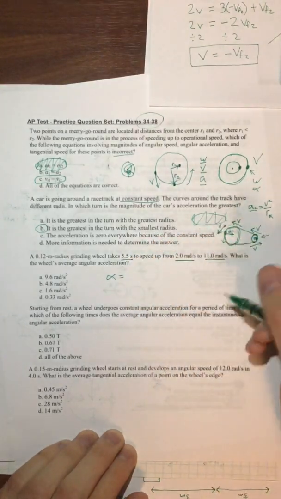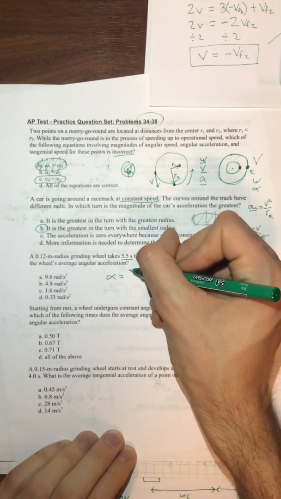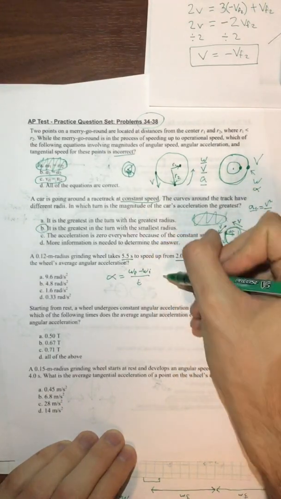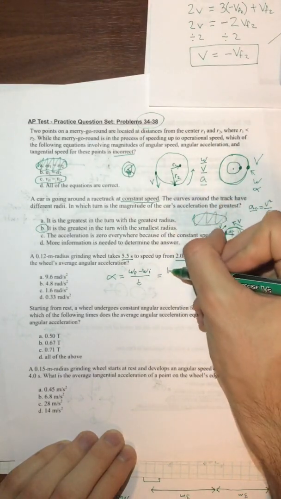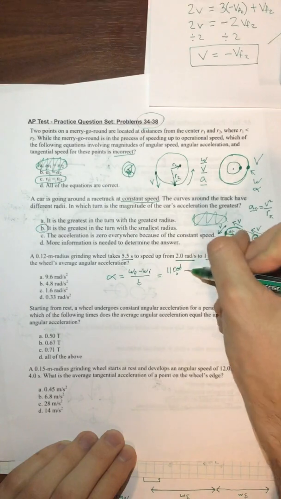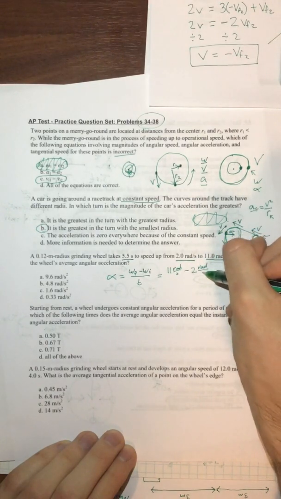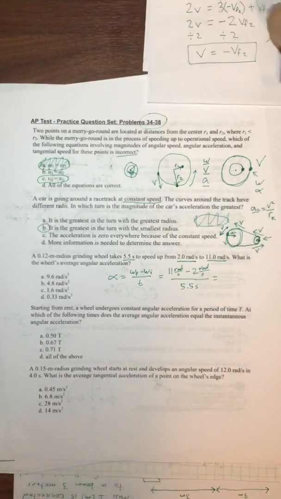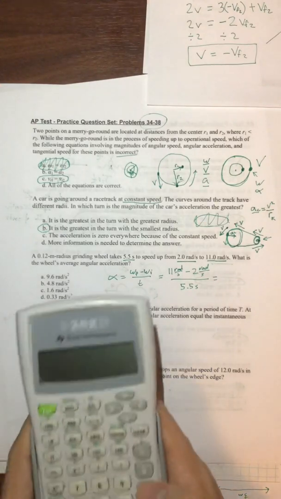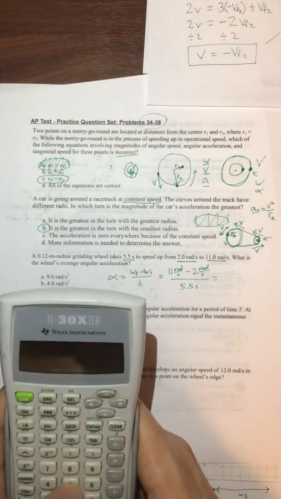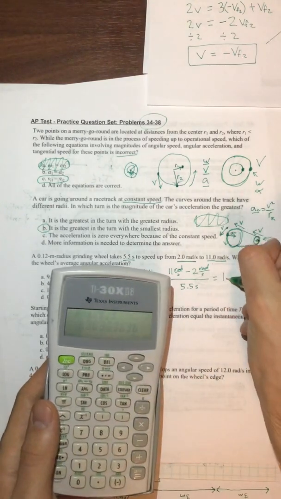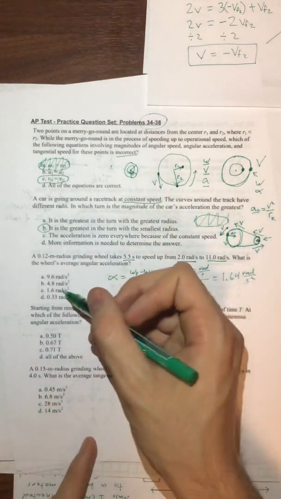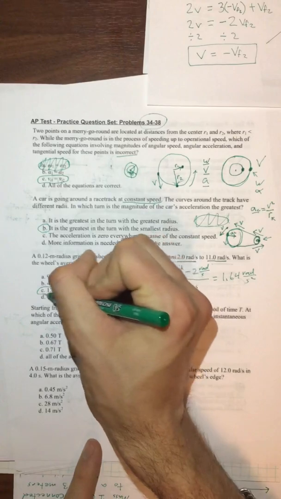So angular acceleration has the same equation as regular acceleration, except we're using angular speed final minus angular speed initial over time. All right, so let's plug in. We have 11 rads per second minus 2 rads per second divided by 5.5 seconds. And I don't think we need the radius to solve this problem. I think that's extra information. 11 minus 2 divided by 5.5 gives me 1.64 rads per second squared. Please tell me that's one of the options. It is. Fantastic. We have C.